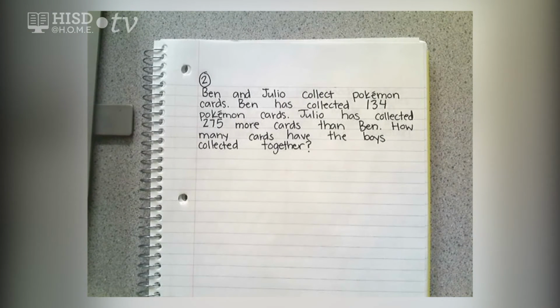Ben and Julio collect Pokemon cards. Ben has collected 134 Pokemon cards. Julio has collected 275 more cards than Ben. How many cards have the boys collected together? All right.